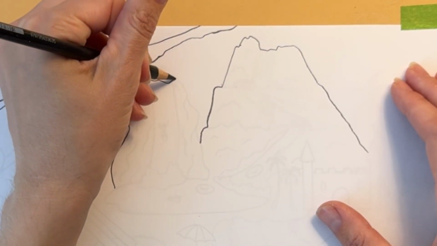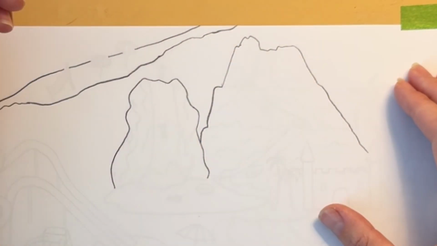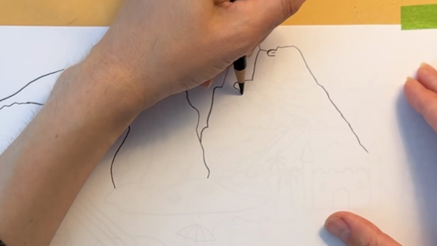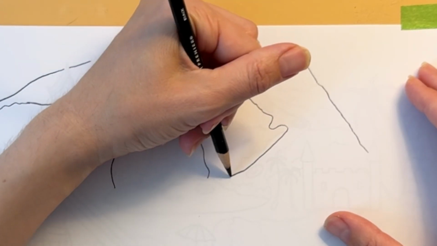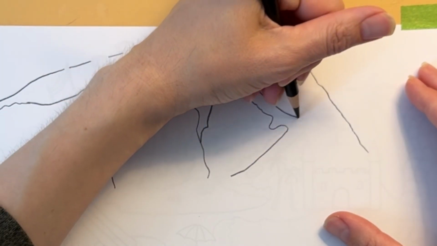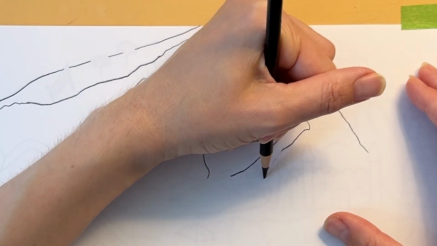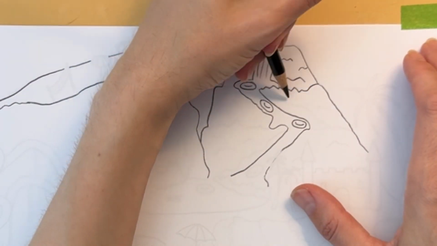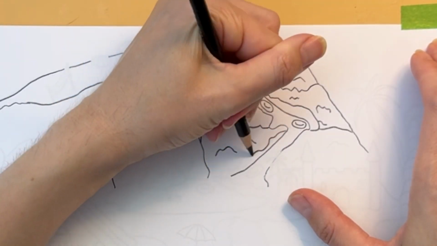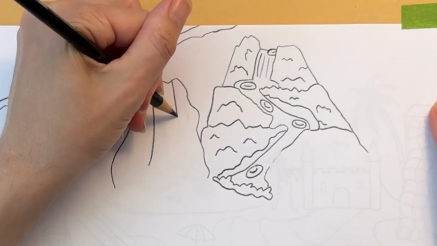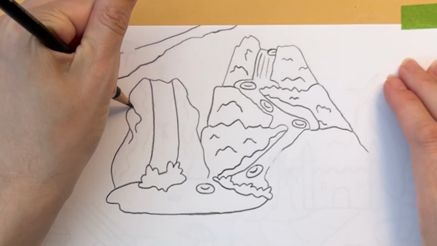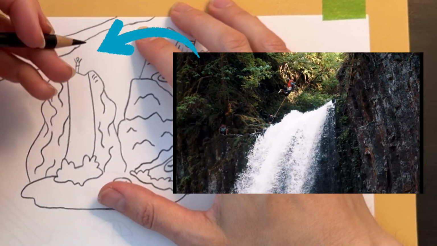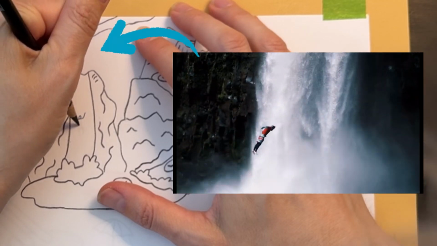I'm going to begin with a couple mountains in the background. The mountain on the right is going to be an attraction called Inner Tube Mountain. You can see how I've drawn a river that zigzags back and forth down the mountain. I'm adding a few inner tubes to the river, and now just adding some details to make it look more like a mountain. The next mountain will be a cliff with a waterfall for cliff jumping. I'm drawing a couple people cliff jumping off the waterfall.